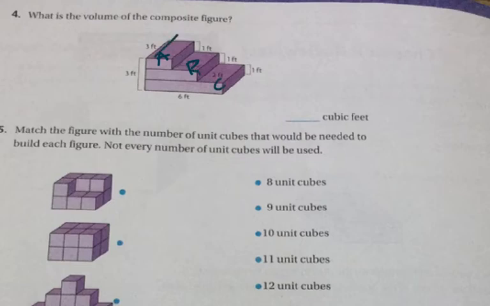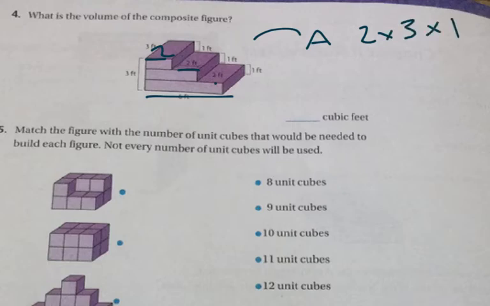A is 3 by 1. And if that's length, oh, we just need the width. Well, for the width, what we can do is figure this out. This whole thing is 2. This is 2. So we know that's 2, then we know this is 2. So the first one, A, would be 2 times 3 times 1.